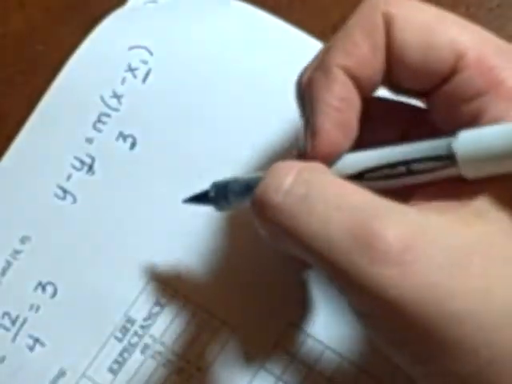And remember, the only other numbers I fill in are y1 and x1, and I can choose either one of my coordinates to work with here. I'm going to choose the first coordinate again. Not because you always have to choose the first coordinate, but I like this one because it has a 0 in it, and zeros are really easy to work with. So that 0 goes in for x1, and the negative 3 goes in for y1.